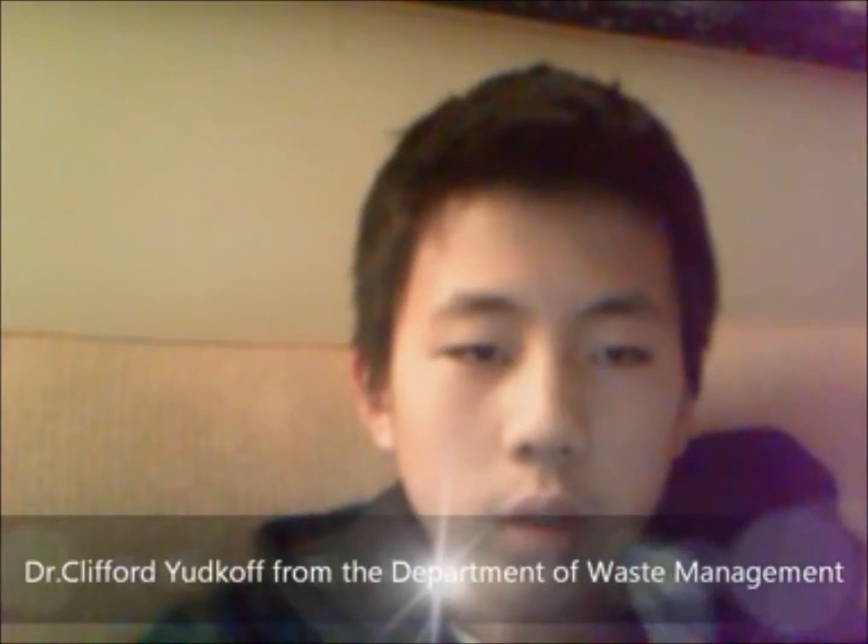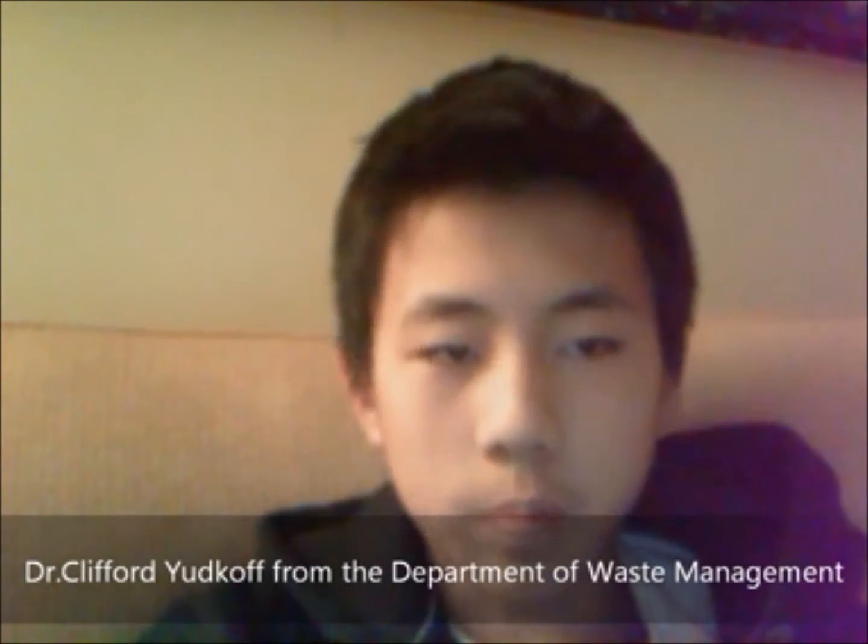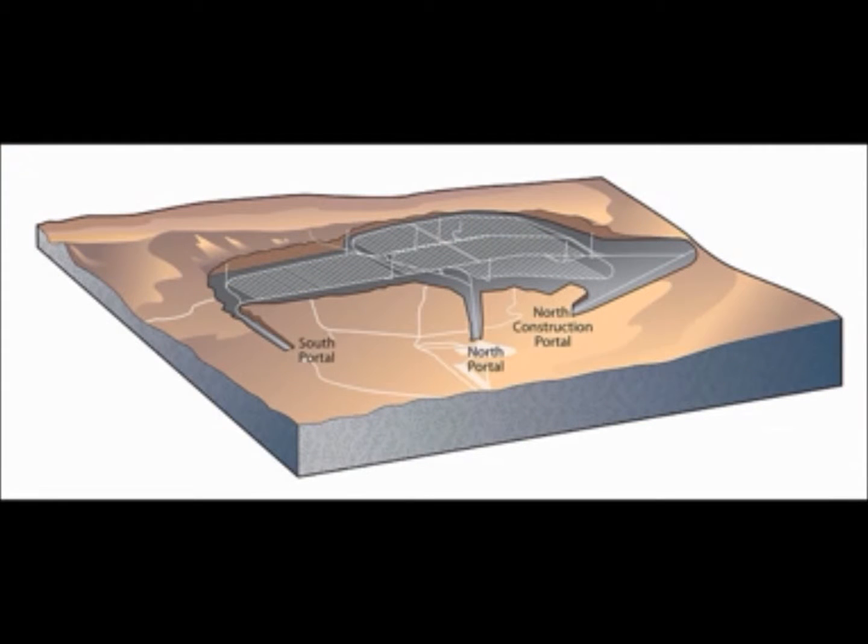Another problem with nuclear energy is the radioactive waste that comes from the nuclear process of fission, and the lack of storage facilities to store such matter. This is an example of a proposed storage facility that will be constructed in Yucca Mountain.